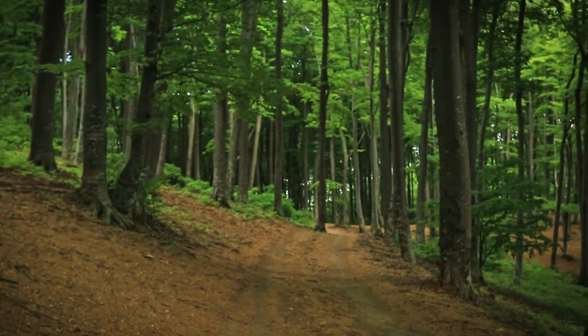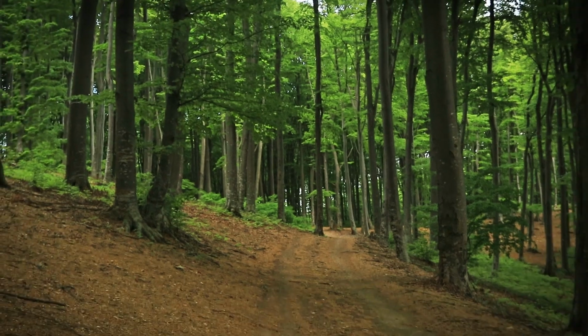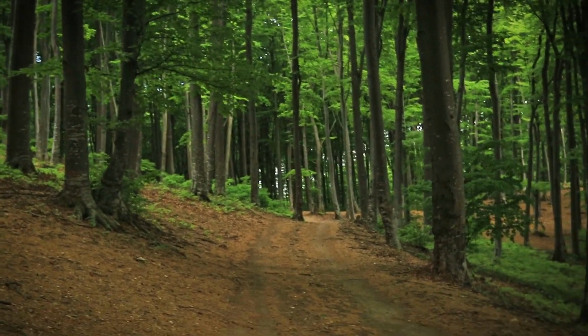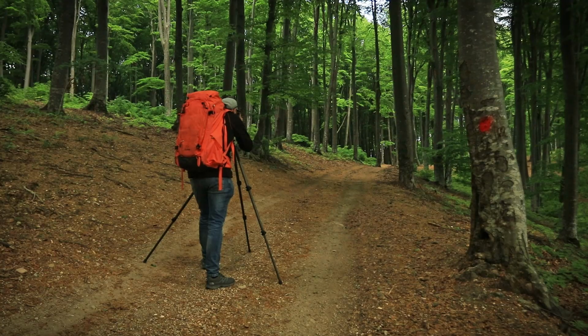I think this framing is the most interesting one because I have a bigger contrast between the area of darkness and the area of light.